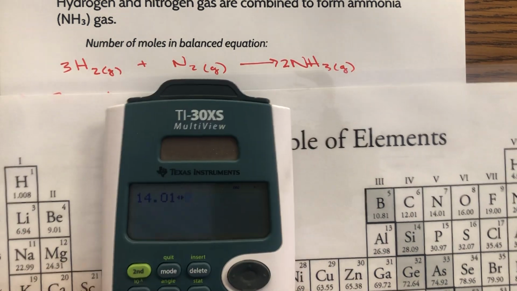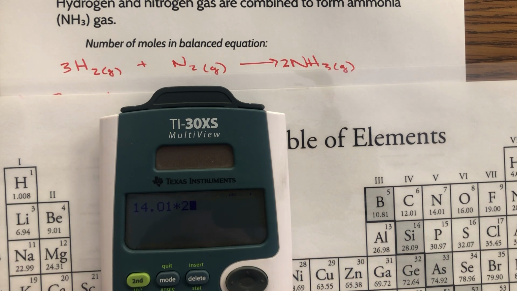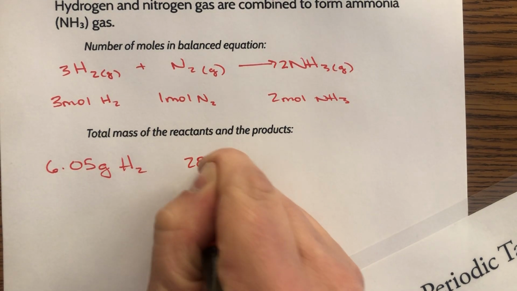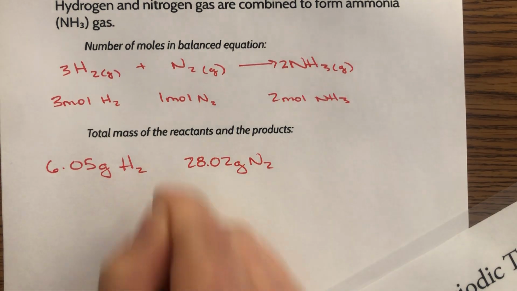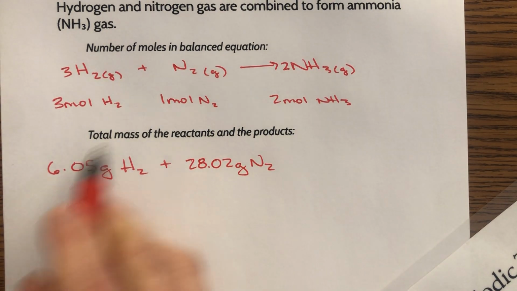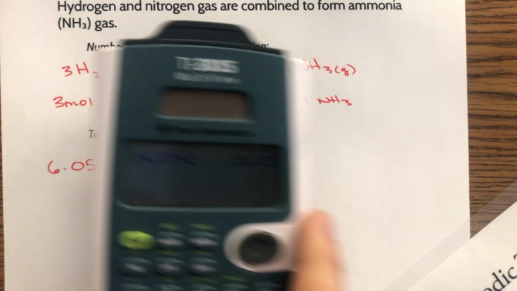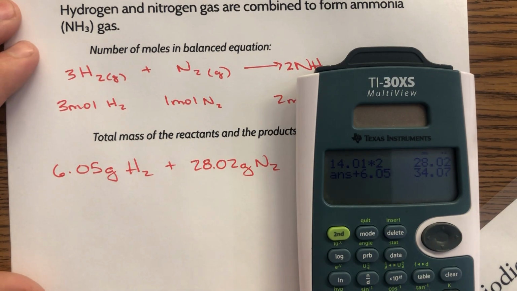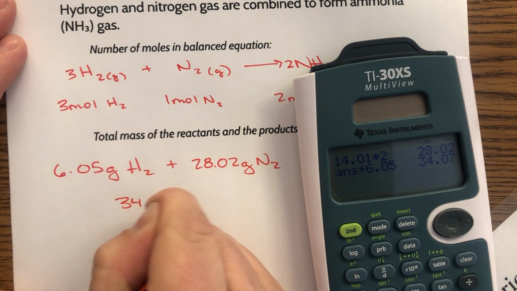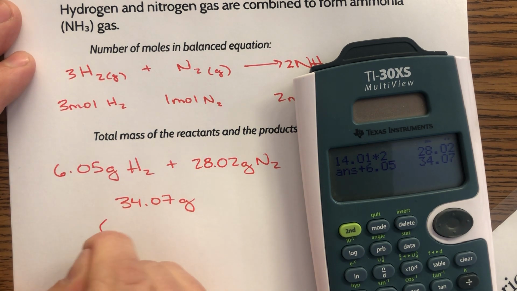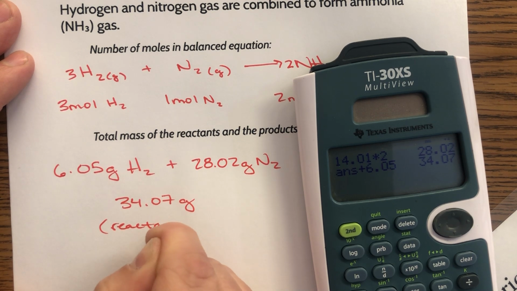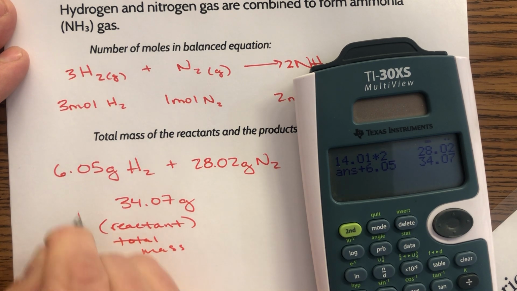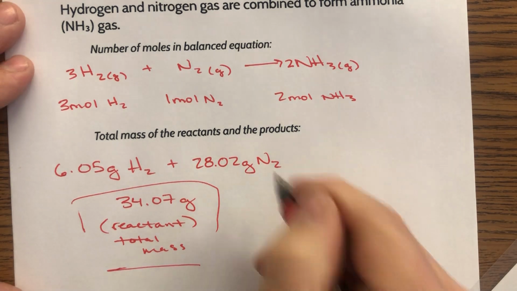Okay, we have nitrogen, which is 14.01. Let me put it right here. 14.01. And it's diatomic, so there's 2 of them, so it's going to be 28.02. Okay, and because they're the reactants, we're going to add these numbers together. So we have 28.02 plus 6.05. So our reactants are going to weigh 34.07 grams total. So this is going to be our reactants. Okay, it's our total mass, right? This right here on the left side of the equation.